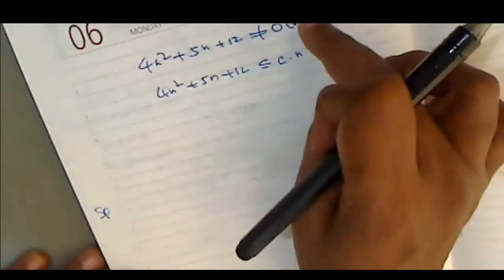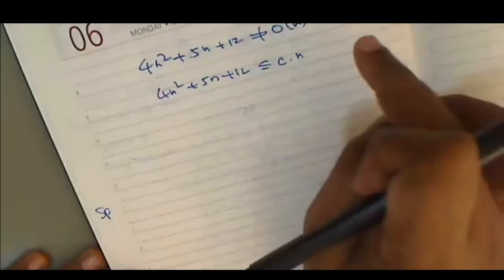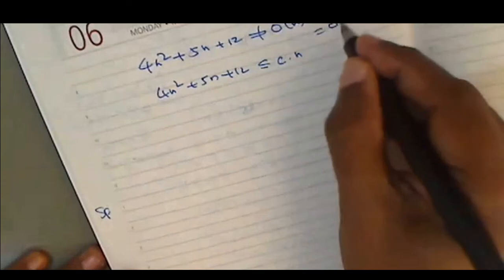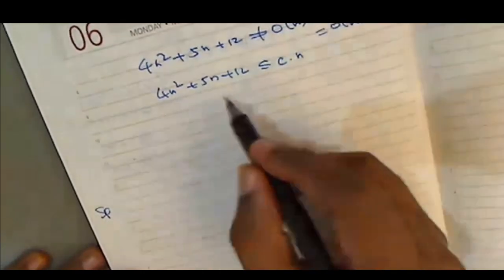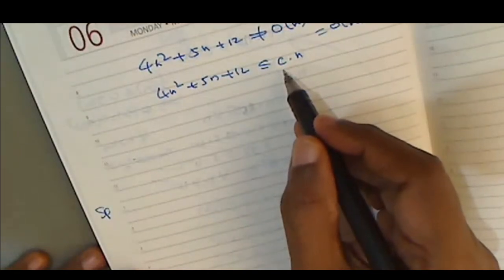So the constant is c alone we can take. So this is a counter argument. We assume that if it is order of n, otherwise we cannot write that. Okay, if it is order of n, then we can write this. Now in this case the value of c will be more than 5, right?